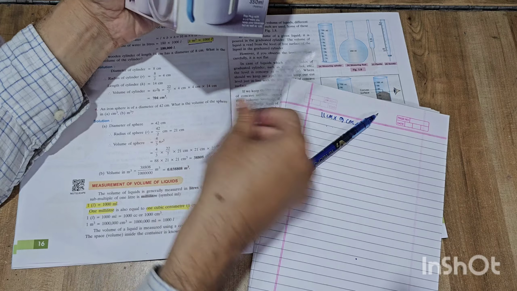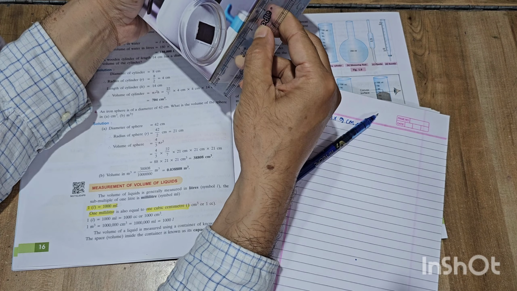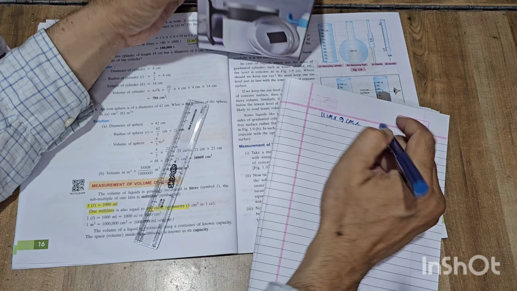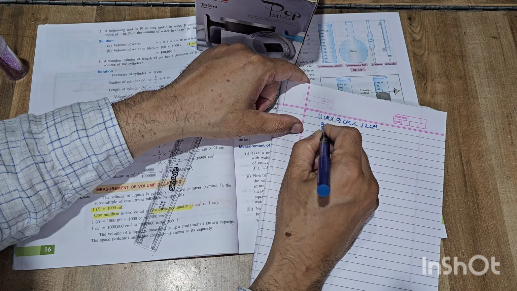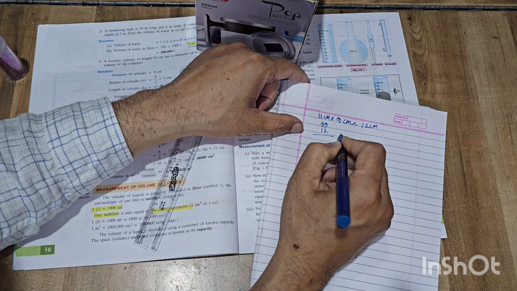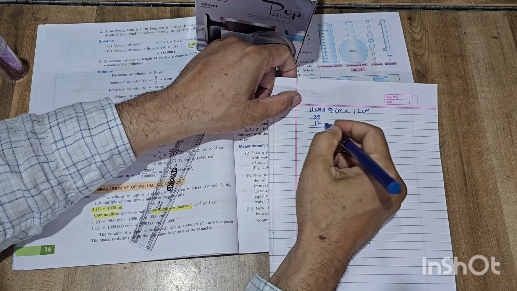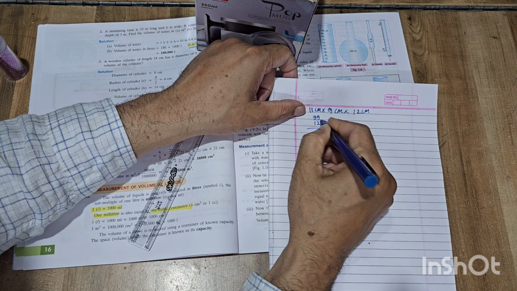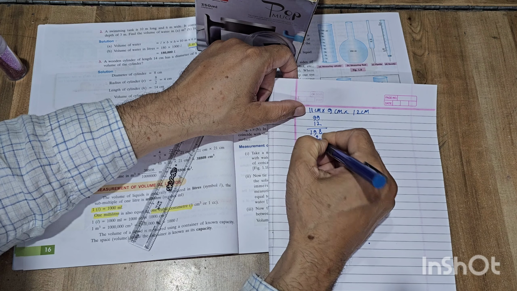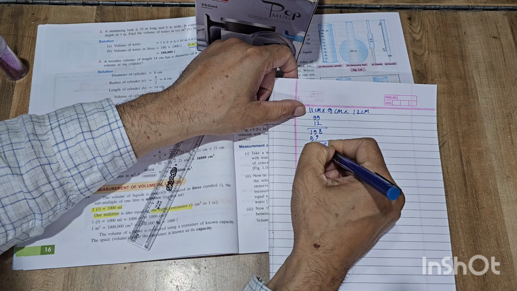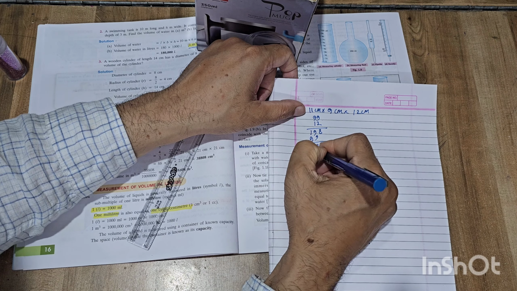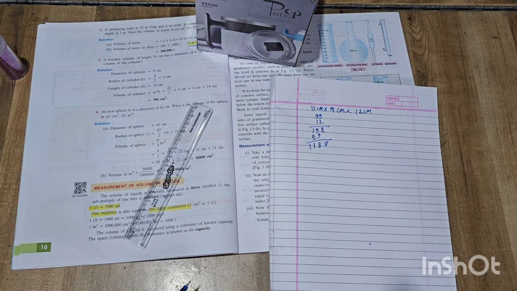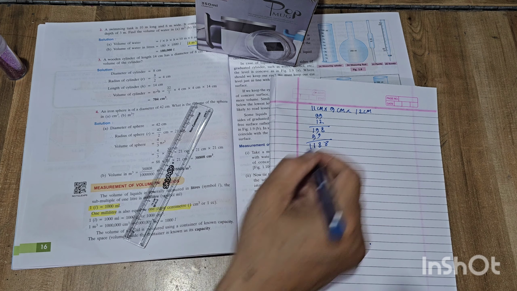Into what is the height? 12 centimeter. What will it be? 9 into 12. So 9, 8. Is it okay? 8 cm cube.